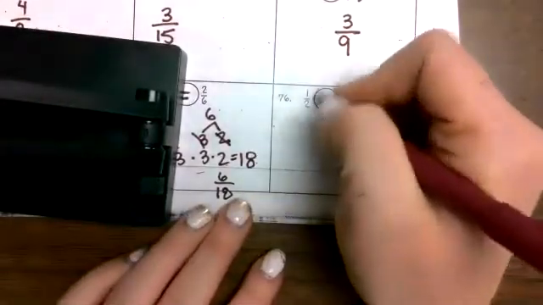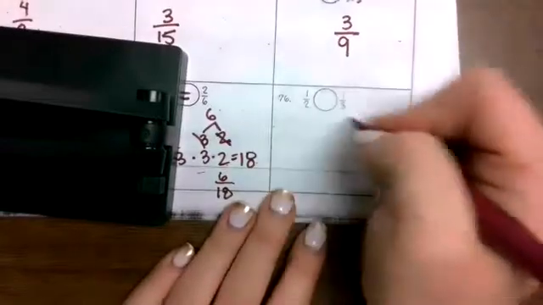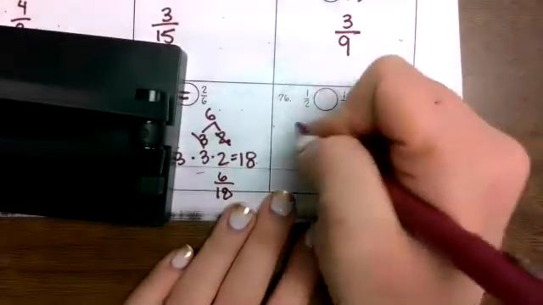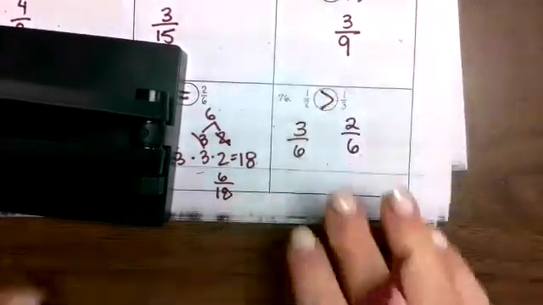Our last one here, what happened to 1/3? 3 and 2 don't break down. So my least common multiple is just going to be 2 times 3, which is 6. So I'll have 3/6 over here and 2/6 over here. That 3/6 is going to be bigger.